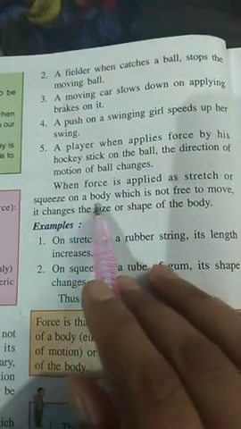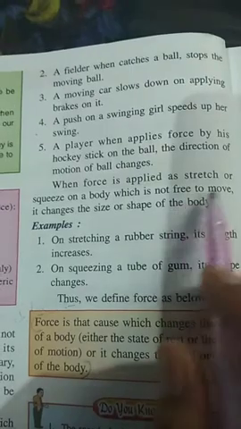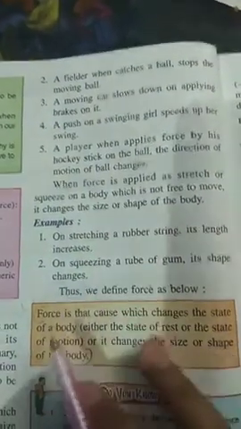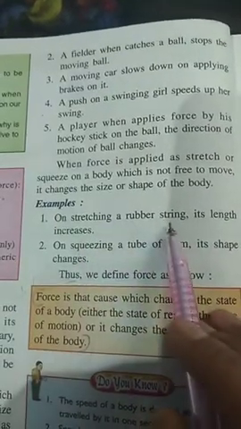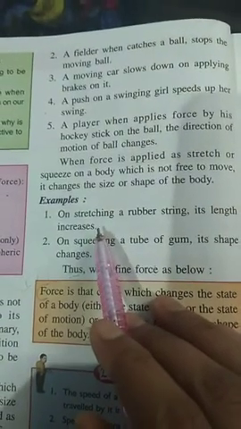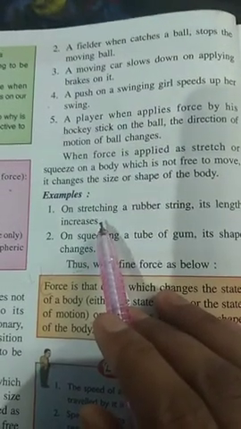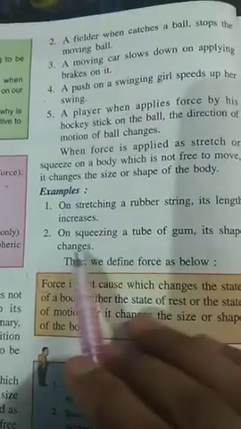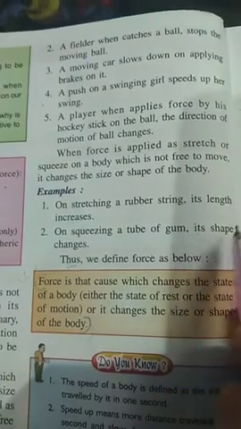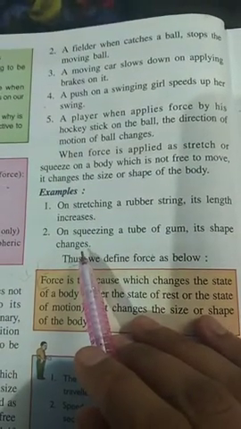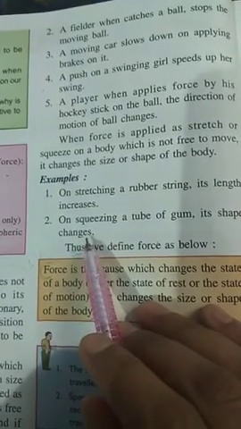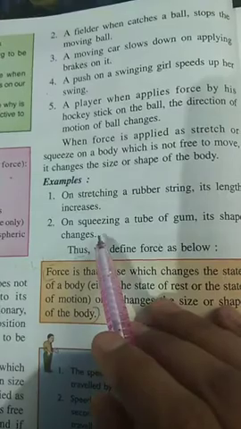When force is applied as a stretch or squeeze on a body which is not free to move, it changes the size or shape of the body. For example, on stretching a rubber string, its length increases, and sometimes the string also breaks when you apply more force on it. On squeezing a tube of gum, its shape changes because you have to press the gum bottle so that the glue can come out of the bottle.